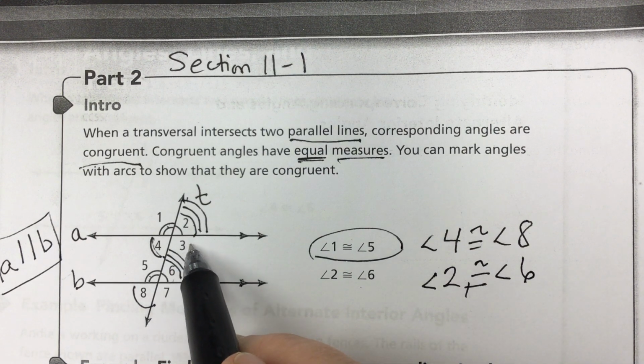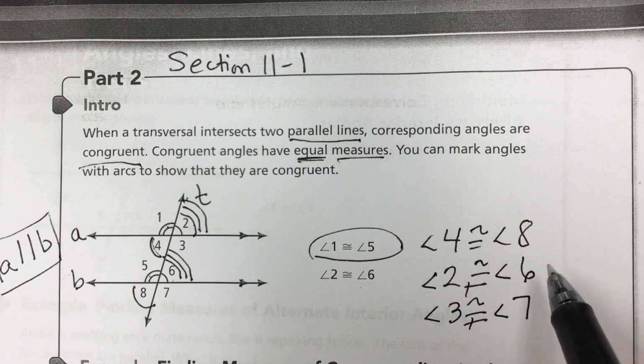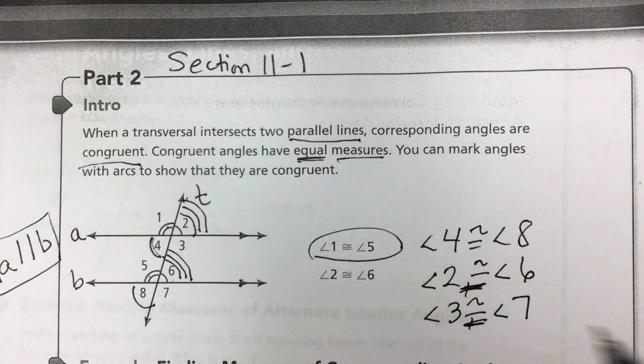Then we know that 3 and 7 are also congruent. Angle 3 is congruent to angle 7, okay? Angle 3 is congruent to 7 because they're both on the right side of the transversal, both below the parallel line.